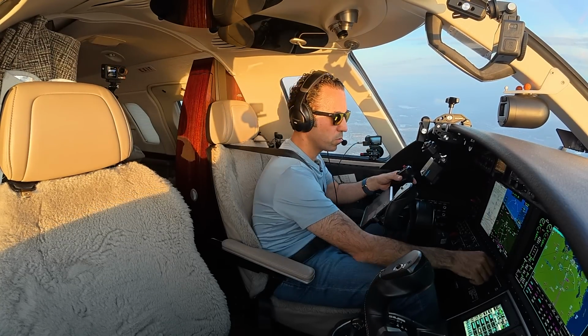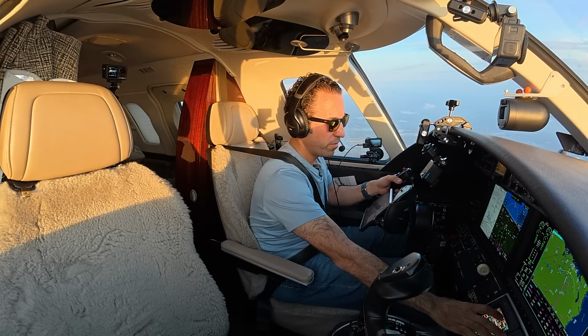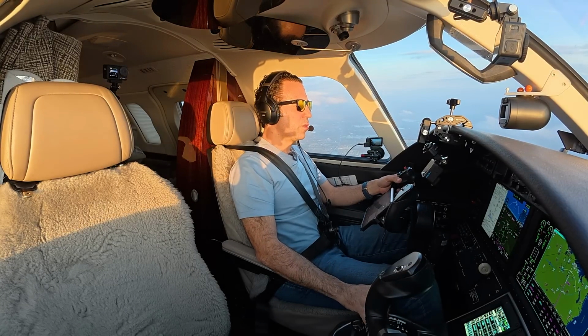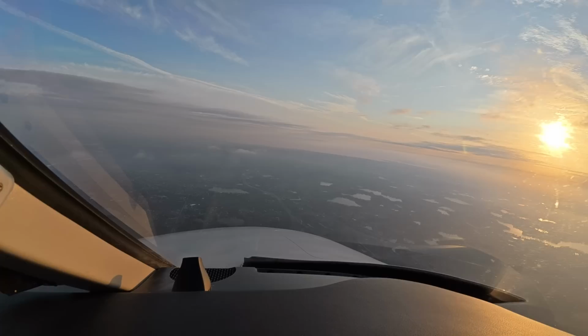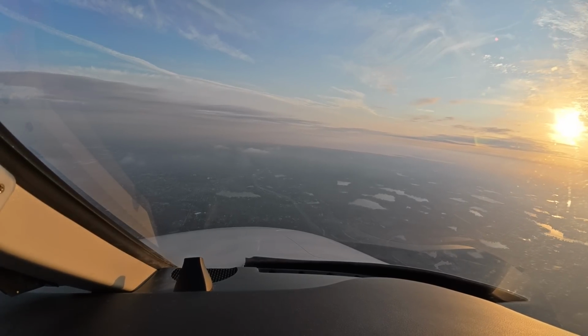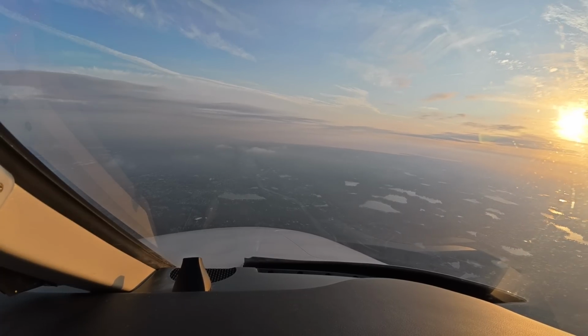3900, contact tower 119.5. 119.5, 3900. Roger. Tower, Citation 39 Sierra Sierra, 19 right. Citation 39 Sierra Sierra, Tampa Tower, continue for runway 19 right, traffic will hold in position. All right, continue 19 right, 3900.